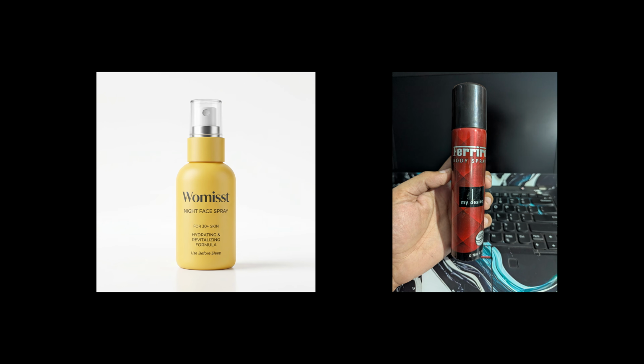Now look at the result. The product looks completely natural, everything feels realistic, and the image quality is amazing. Now, if you don't already have a professional product image like this, don't worry. You can simply take a normal photo of your product like this.